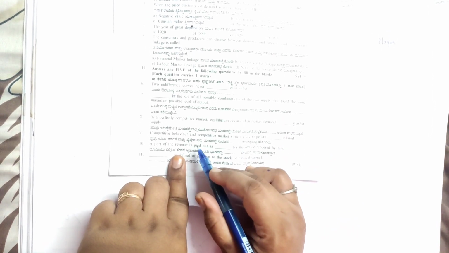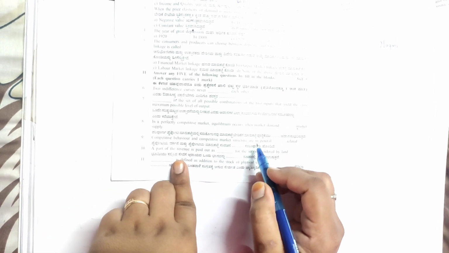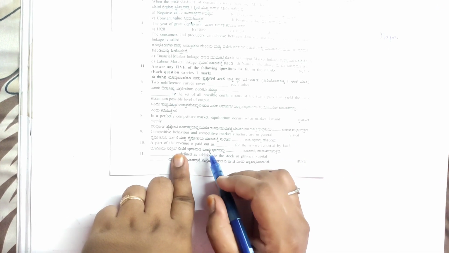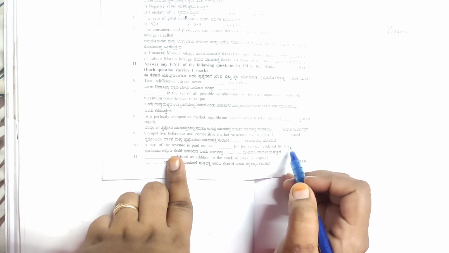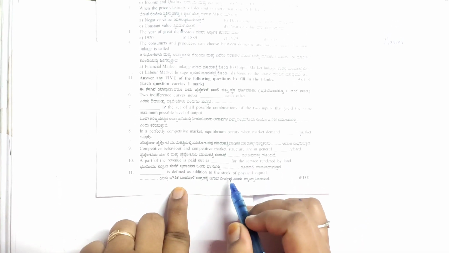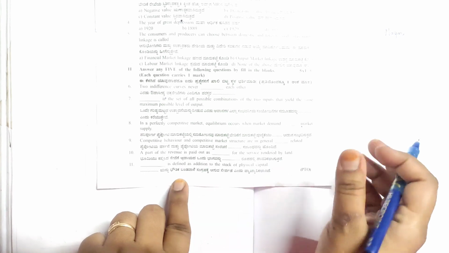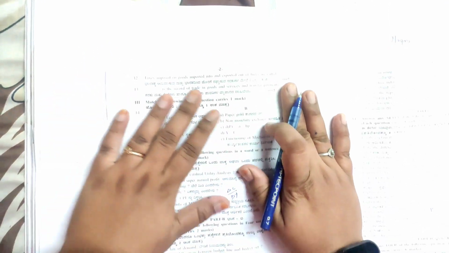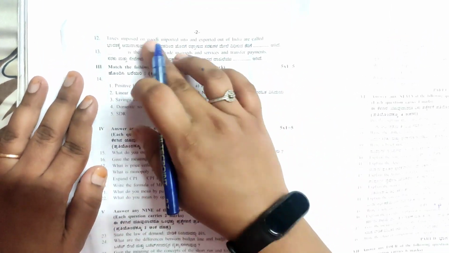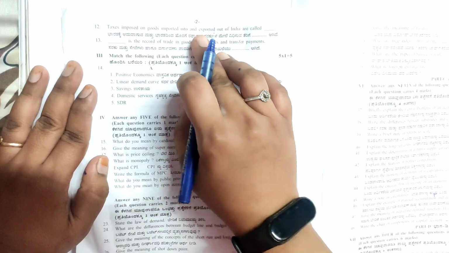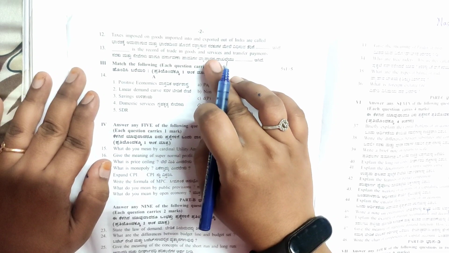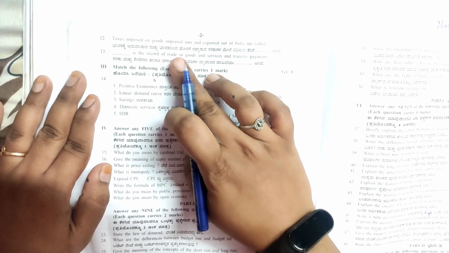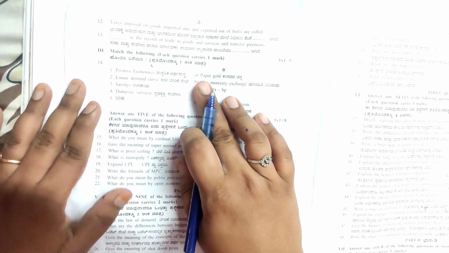After that, competitive behavior and competitive market structure are in general inversely related. A part of revenue is paid out as rent for the service rendered by land. Dash is defined as addition to the stock of physical capital, which is investment. Okay, so that comes as a physical stock for the physical capital. After this, taxes imposed on goods imported into and exported out of India are called custom duties. Dash is the record of trade in goods and services and foreign payment. It is the current account. Okay, now let's discuss the match-up.